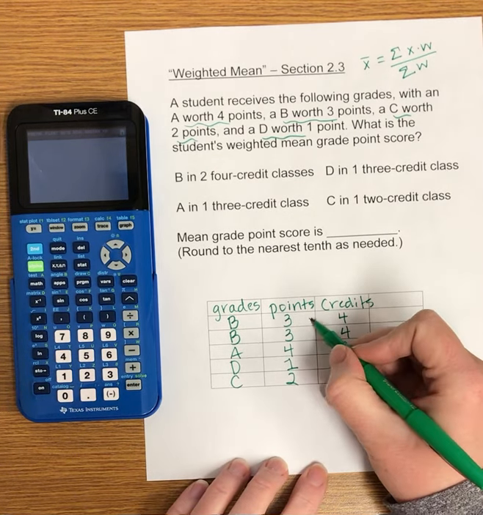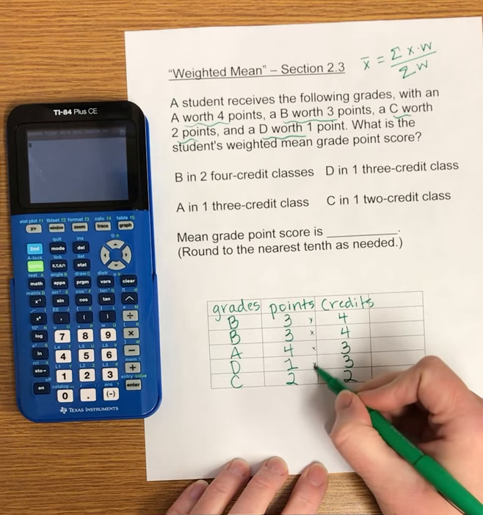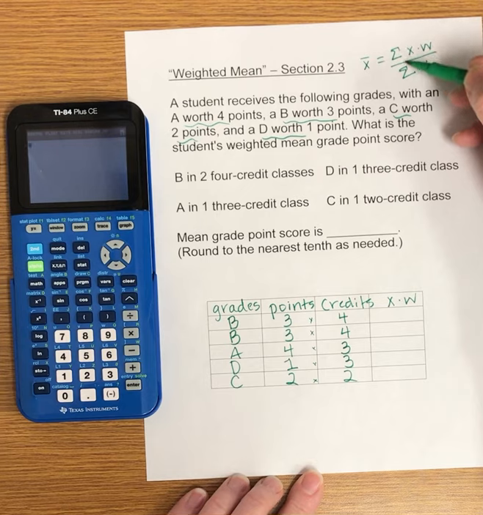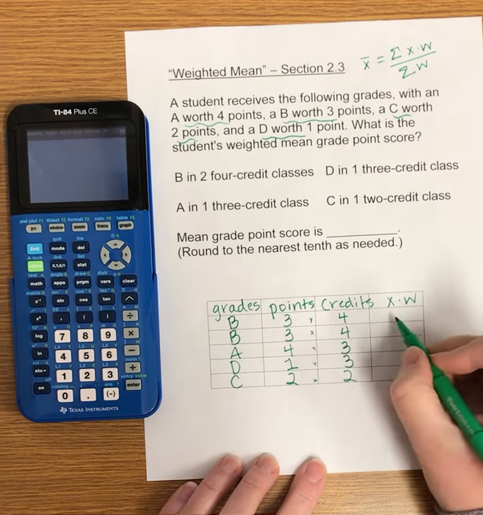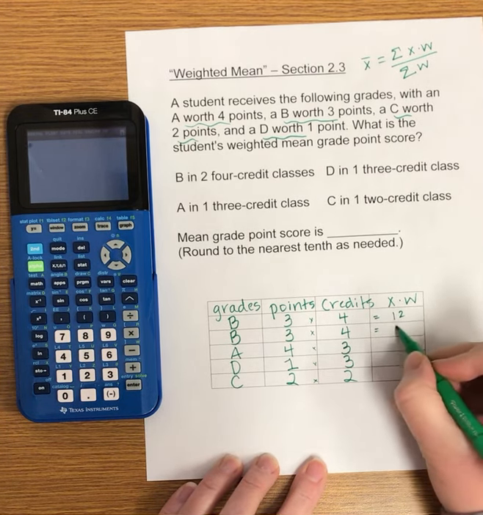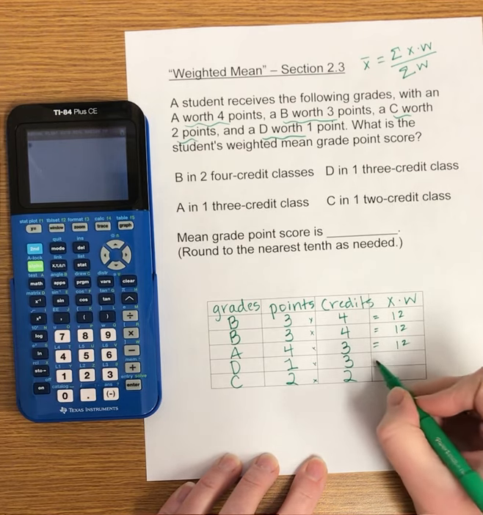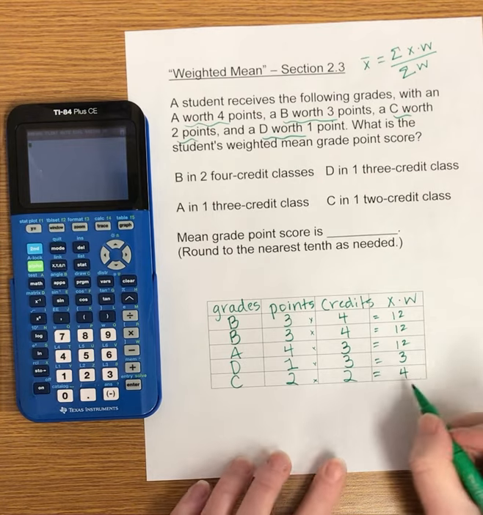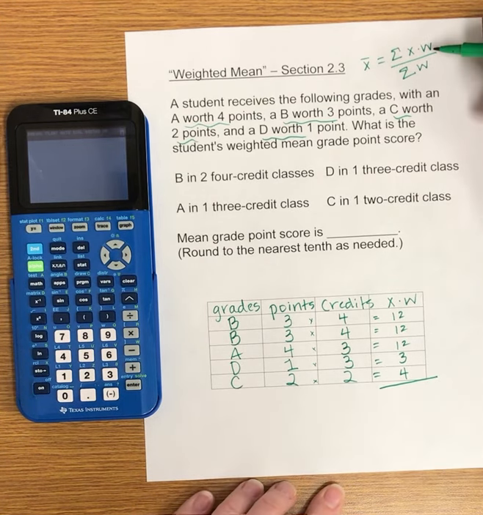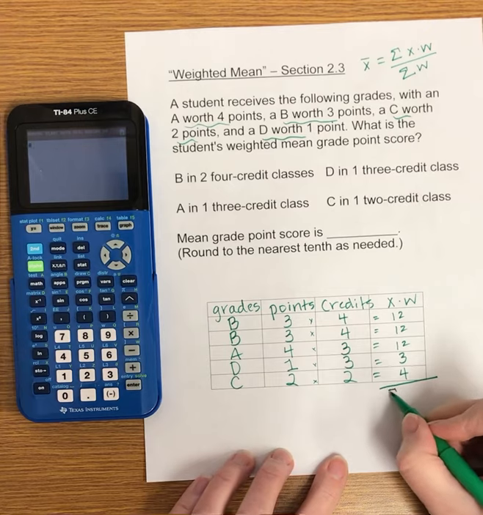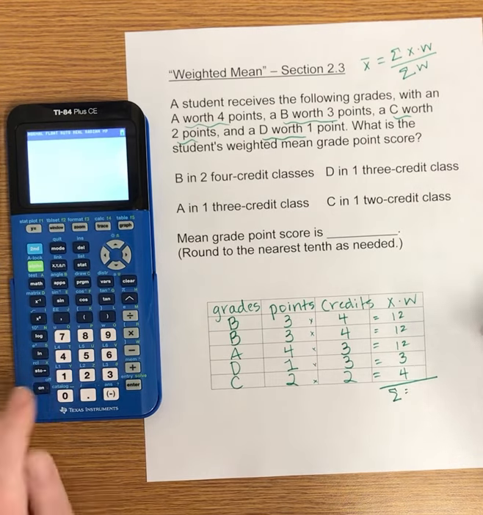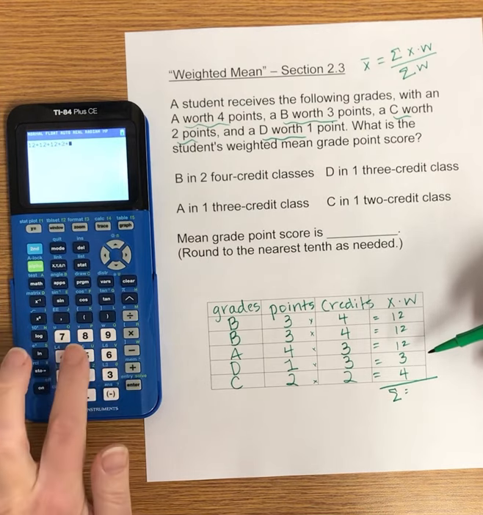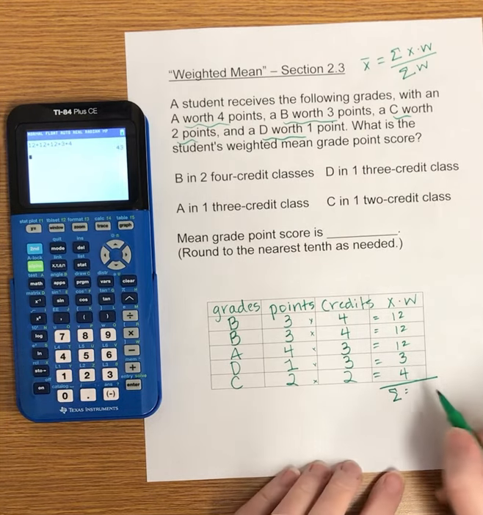So we're going to need to multiply these sets of numbers to find the x times w, like the formula asks for. In other words, 3 times 4 is 12, 4 times 3 is 12, 1 times 3 is 3, and 2 times 2 is 4. Those results need to be added up. So we want the total of 12, 12, 3 and 4. Looks like it comes to 43.